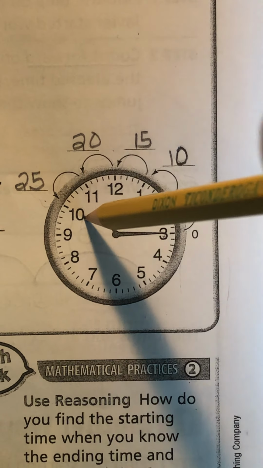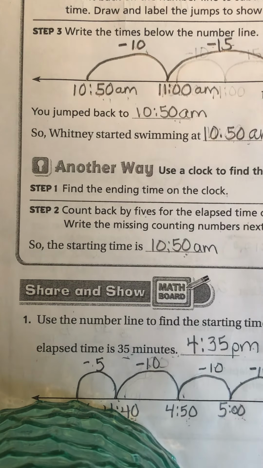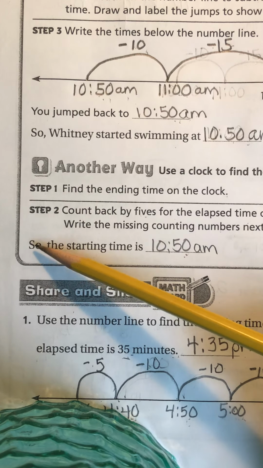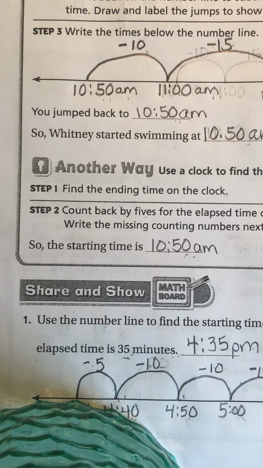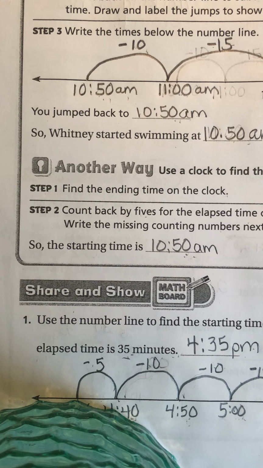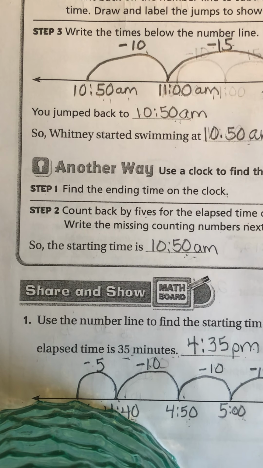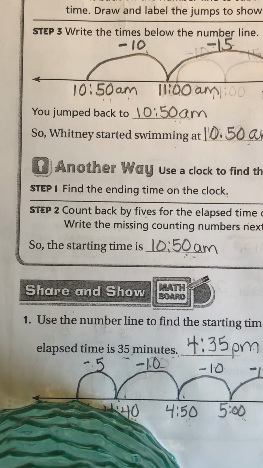So what time did she start swimming? At 10:50. And again, it's the same answer we had at the top when we did the number line. So please write, the starting time is 10:50 a.m. So they showed you 2 ways, on a number line counting back and on a clock counting back, making sure you count back an hour. It's no longer 11:15. It's not the 11 o'clock hour. It's the 10 o'clock hour. And counting back the minutes took us to 50 minutes. So it's 10:50 that she started.